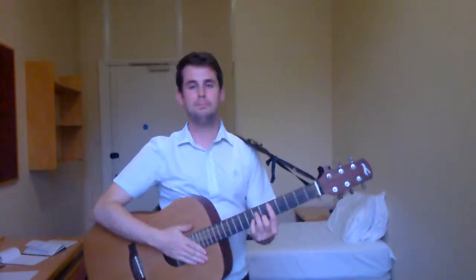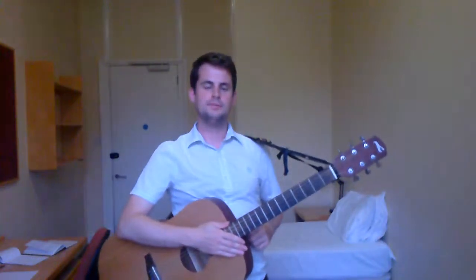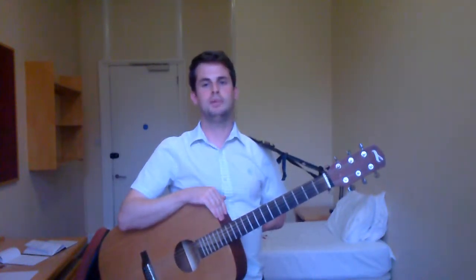So the point I'm making here, I hope you understand, is the chord's got 2 parts to its name. So for example, an A minor 7 chord, the A is the note and the minor 7 is the type of chord. So it's the type of chord and the note. The name's split up into 2.